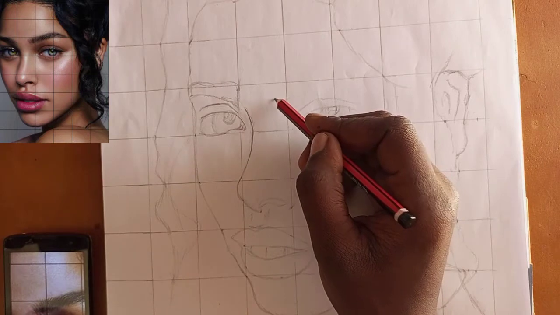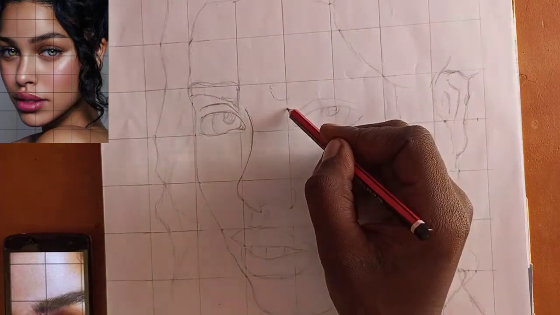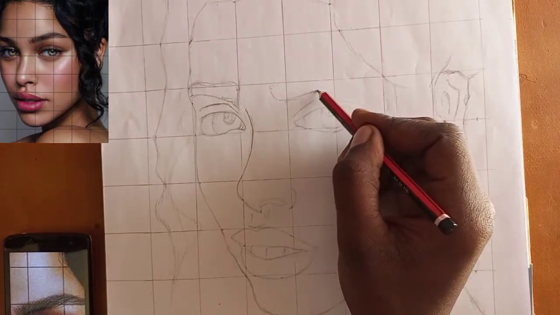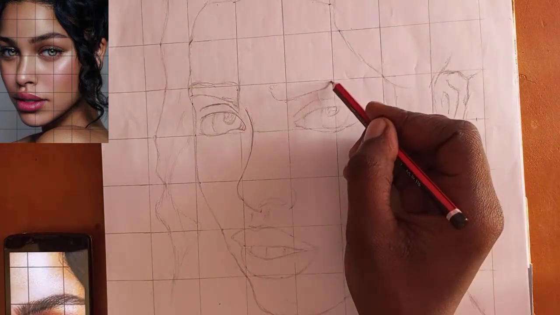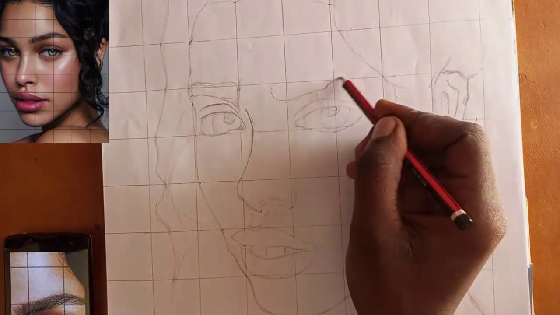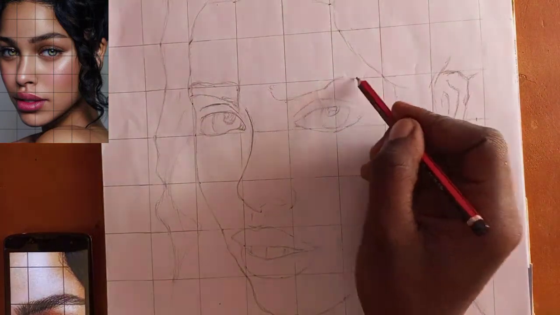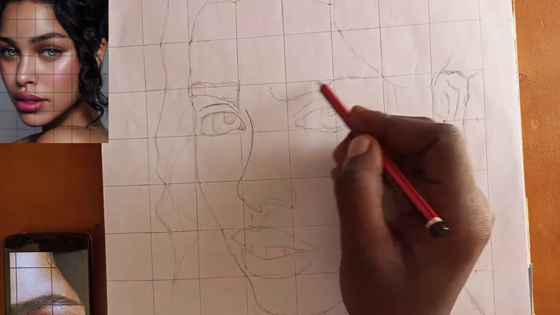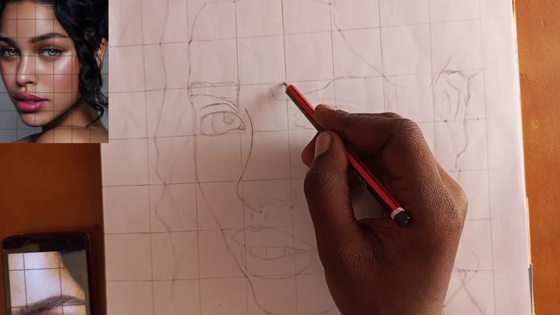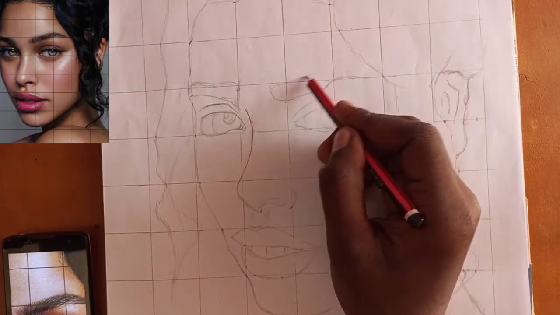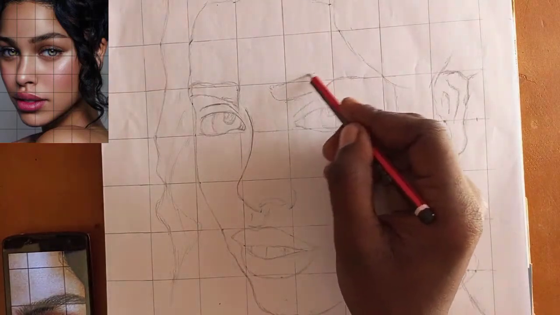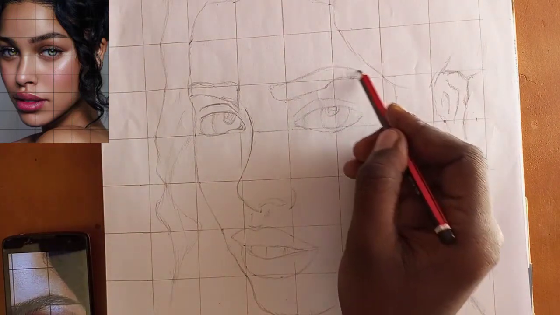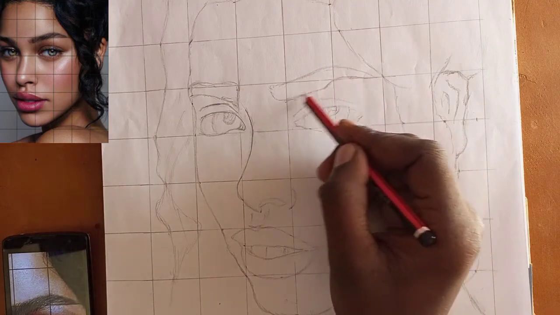Then draw the left eyeball to eyebrow. Sketch them very well. After sketching, we've got to make a really realistic drawing. So keep watching to see how I shade, how I draw the eyebrows, how I draw the eyes. Keep watching, please.